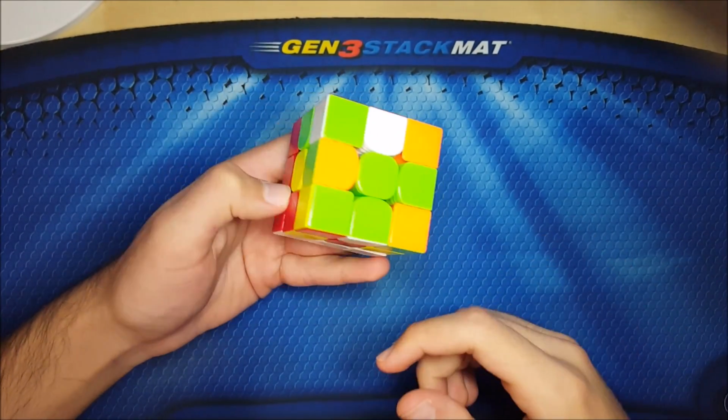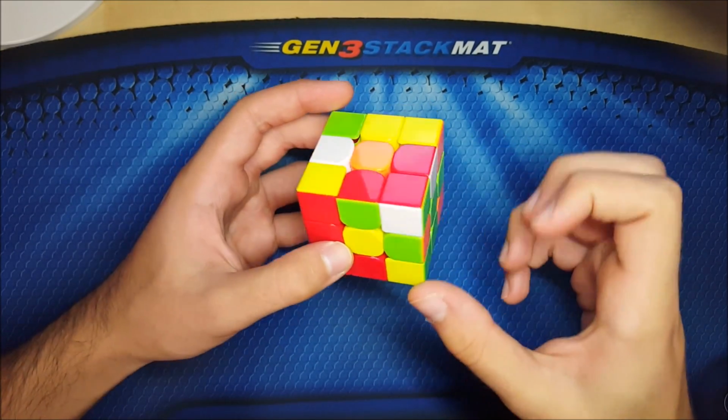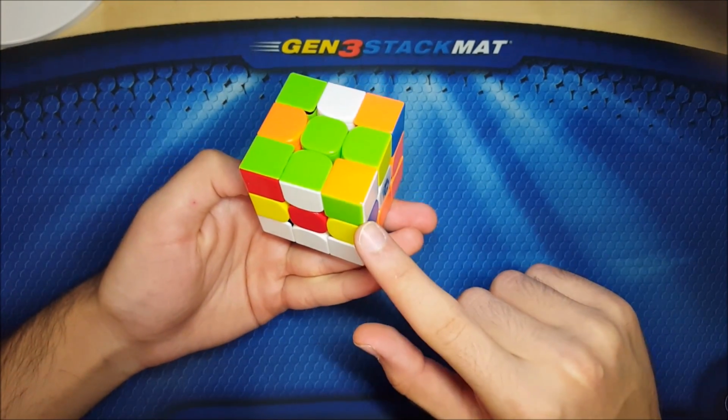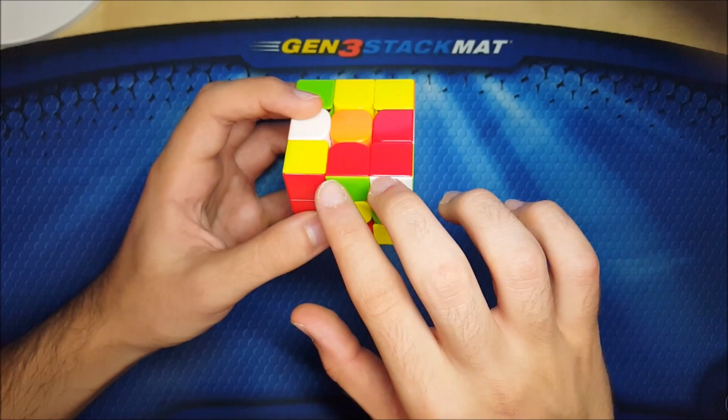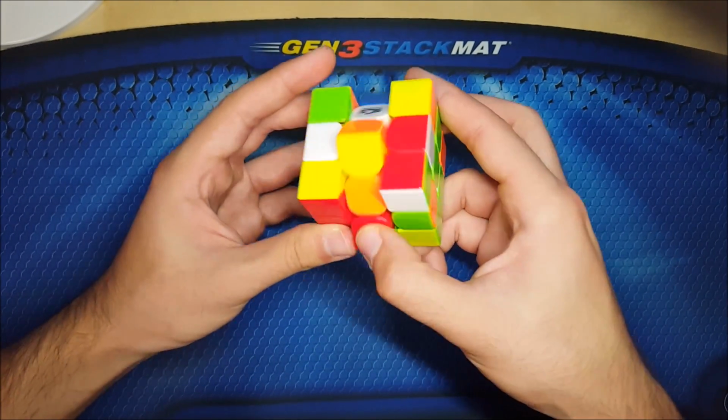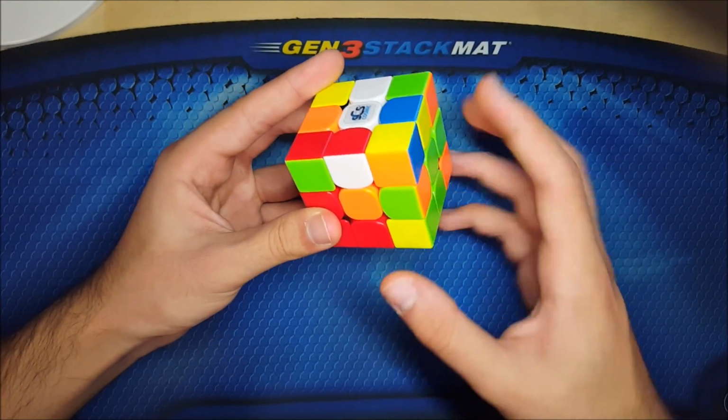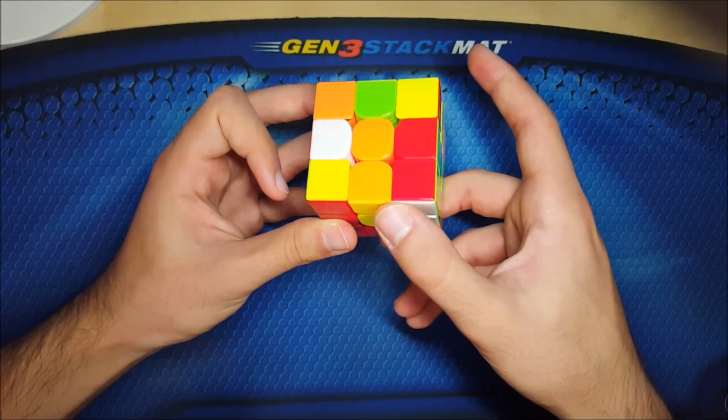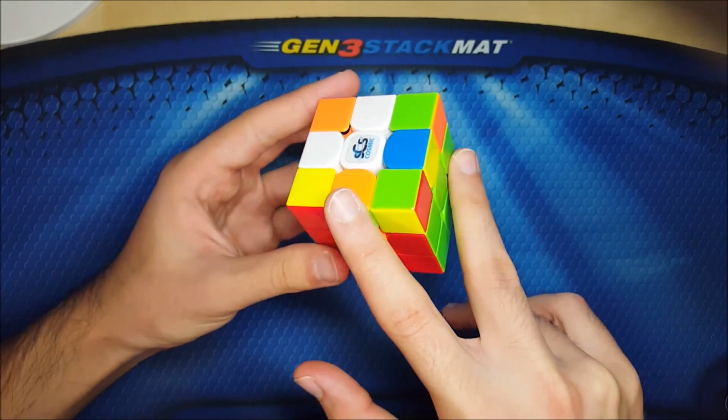So here's one of the cases I was talking about where you would want to keep the edge oriented. So we have the green-orange corner inserted, and we have this front pair with this here. So when you're solving it, you're going to want to orient this by doing R wide prime. So that sets up this nice pair.